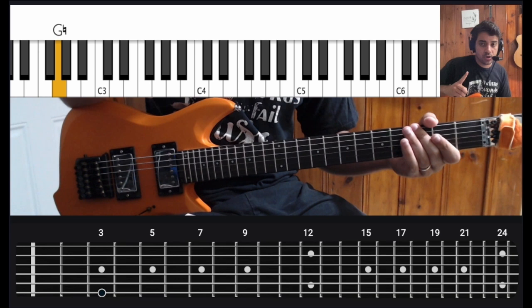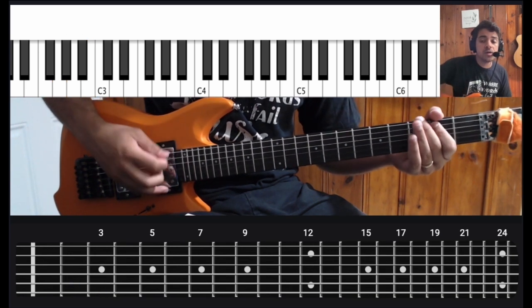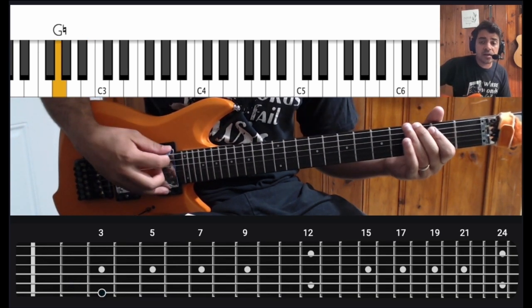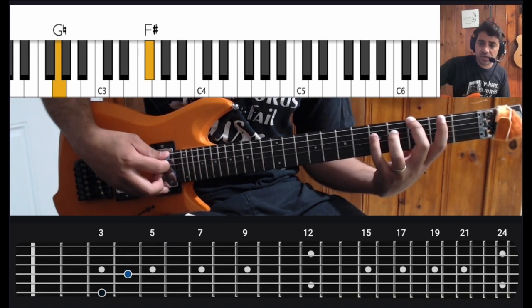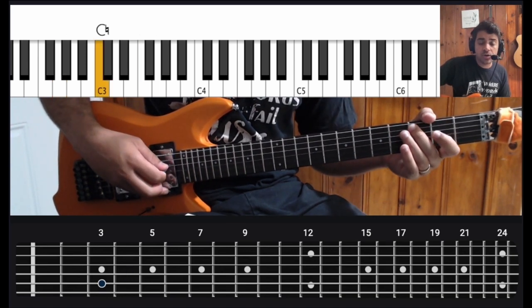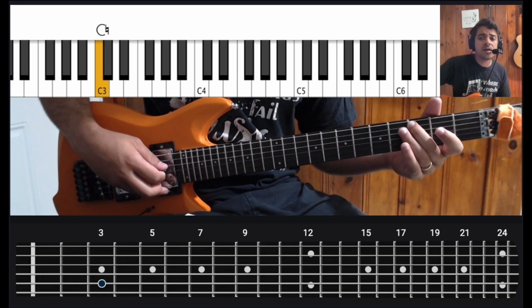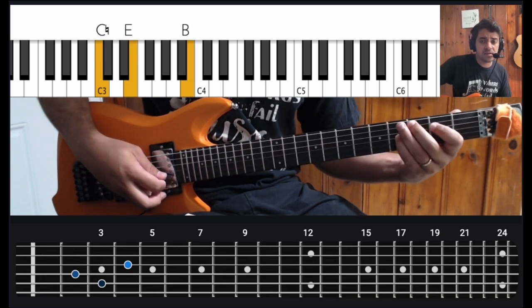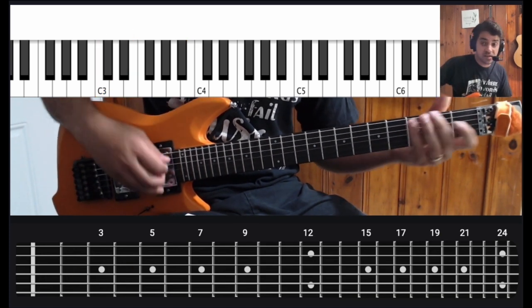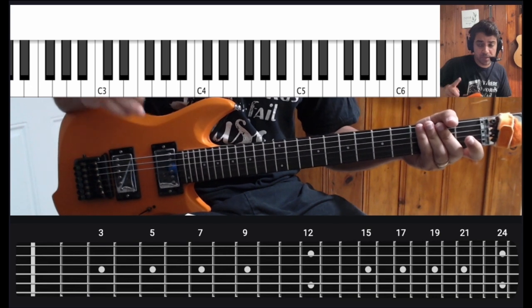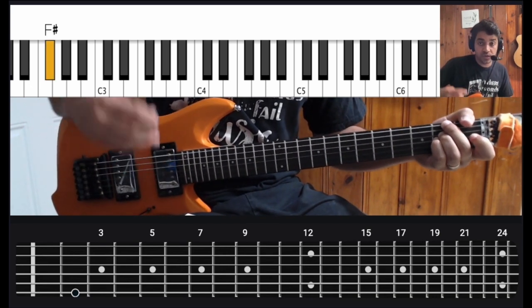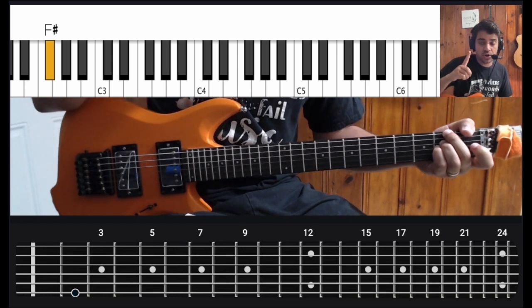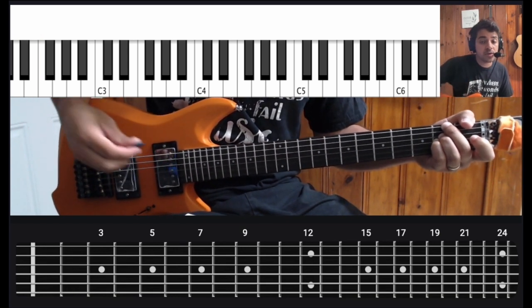Do 1, 3, 5, 7. You see? 1, 3, 5, 7. Even the half diminished chord, which is minor 7 flat 5. Do really low 1, 3 minor third, right?